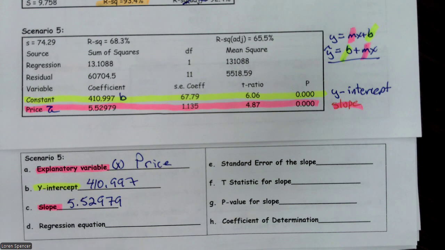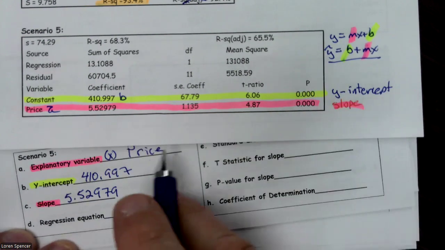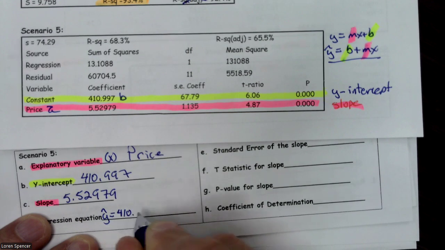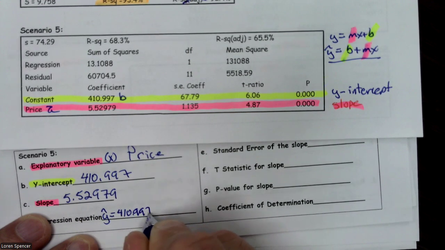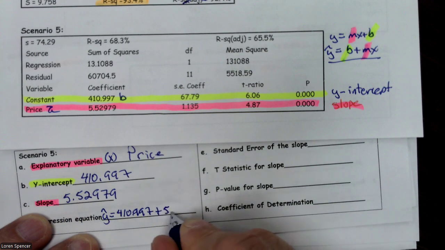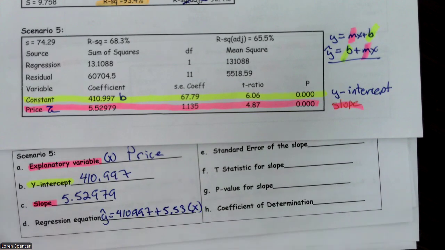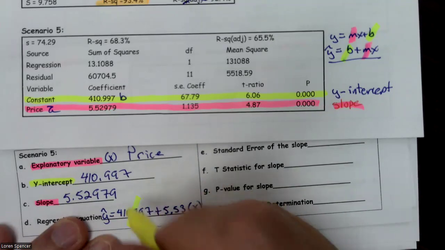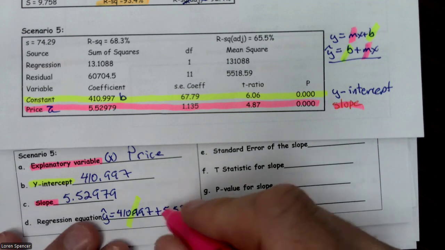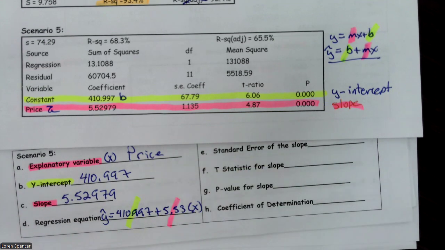So y hat, that's what we're starting with, equals 410.997 plus, I'm going to have to abbreviate this, 5.53x, where this right here is my y-intercept, and this is my slope.